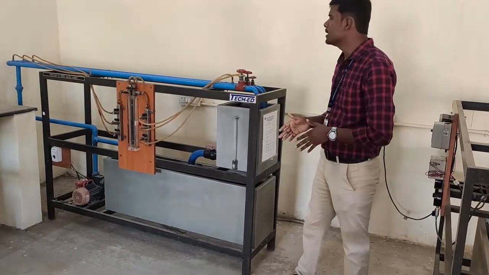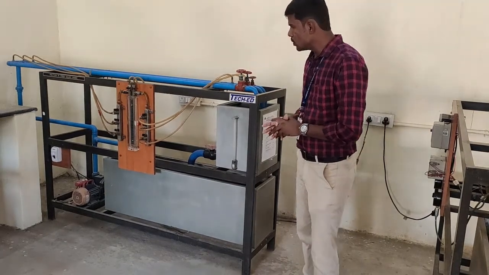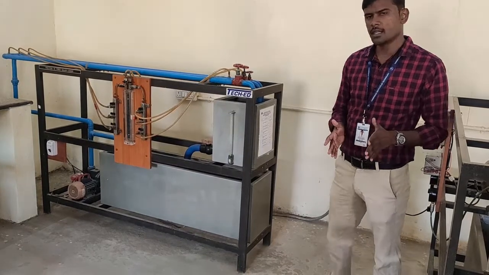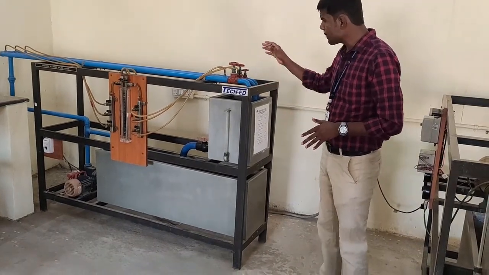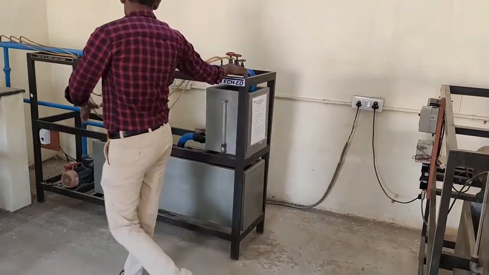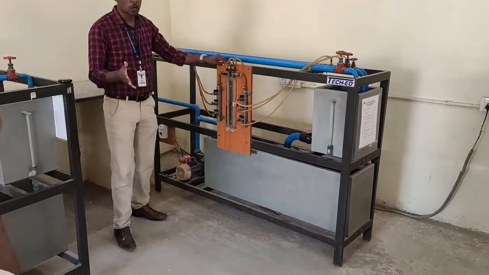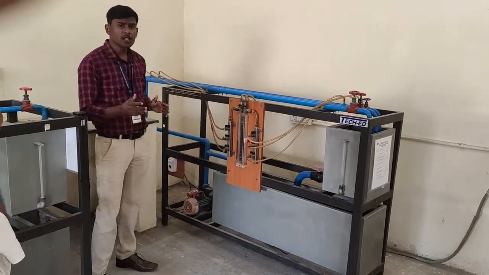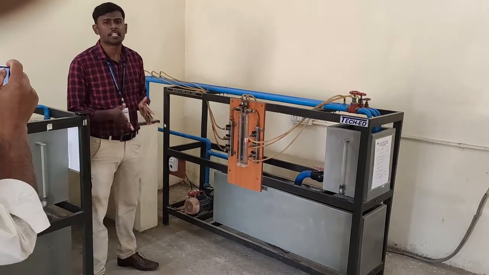So let's come to the experimental setup. What apparatus do we need to conduct the experiment? The first one, you can see a pipeline which is fitted with a differential manometer. Second, a control valve for regulating the discharge.